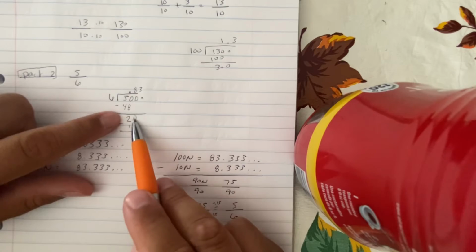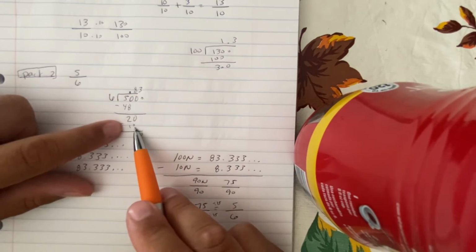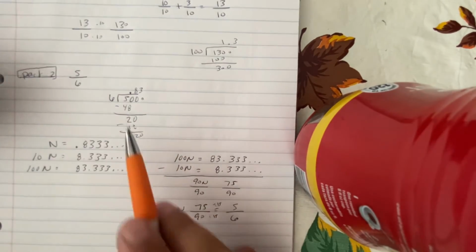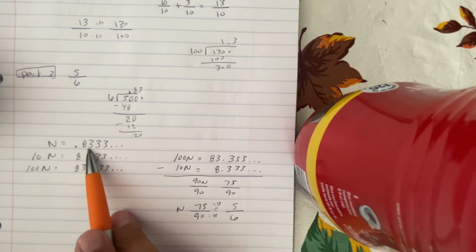I have to add another 0, bring down the 0. 6 goes into 20 3 times. And guess what? It just keeps repeating and we get 20 again. So I get n is equal to 0.83333.